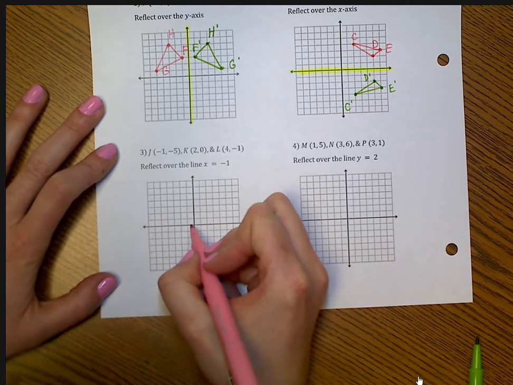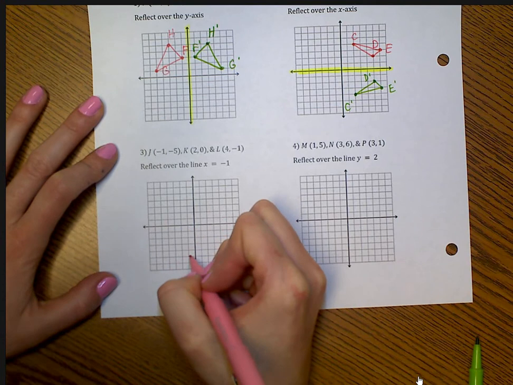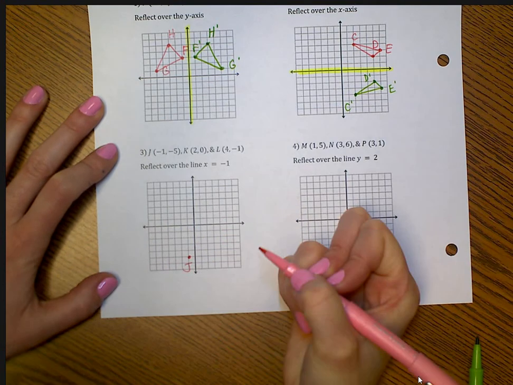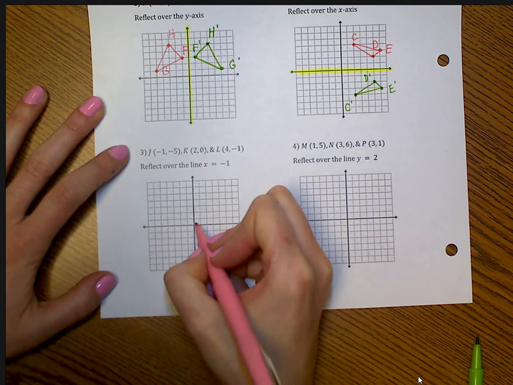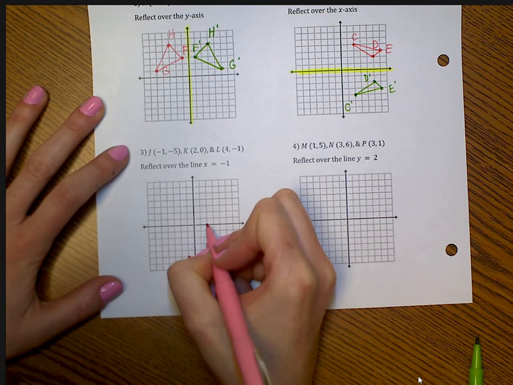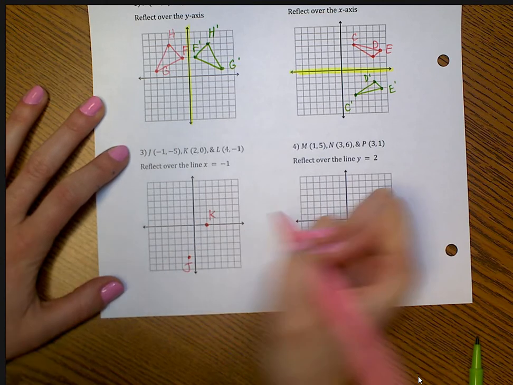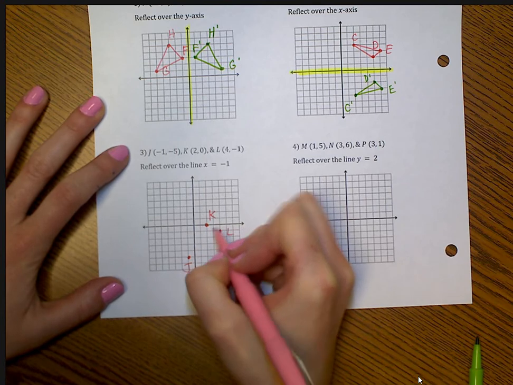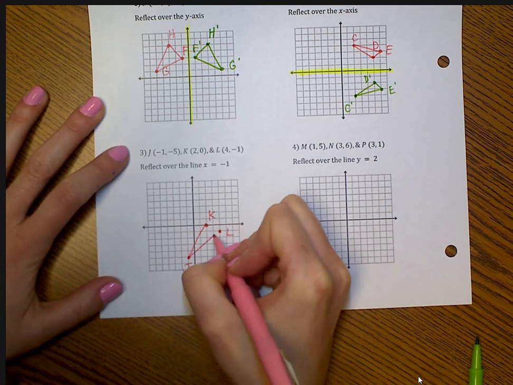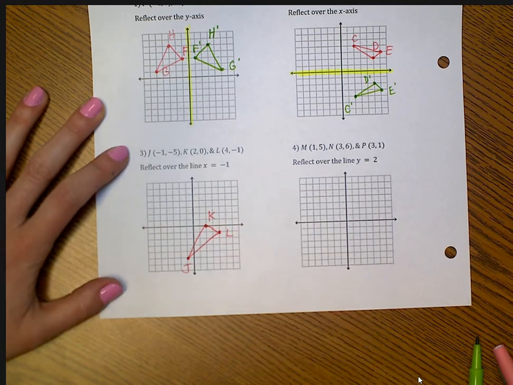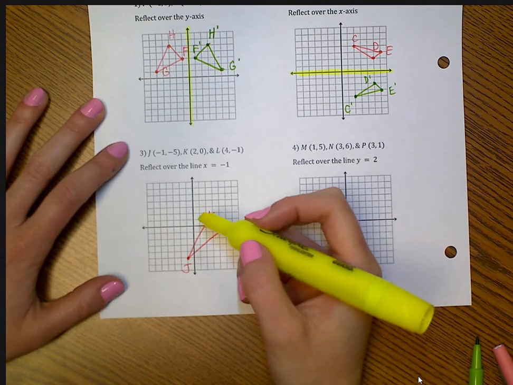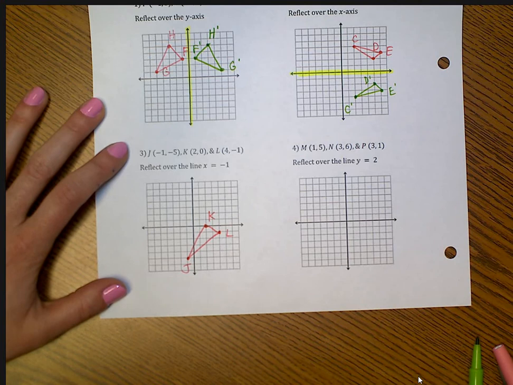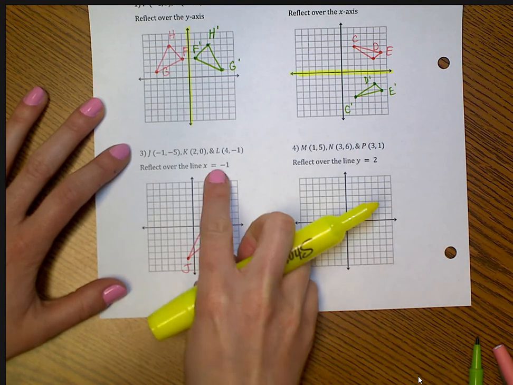J is right there. K, let's see, is 2, 0. And L is at 4, -1. Okay, these just get a little bit weird, more weird looking. We want to reflect it over the line x equals -1.